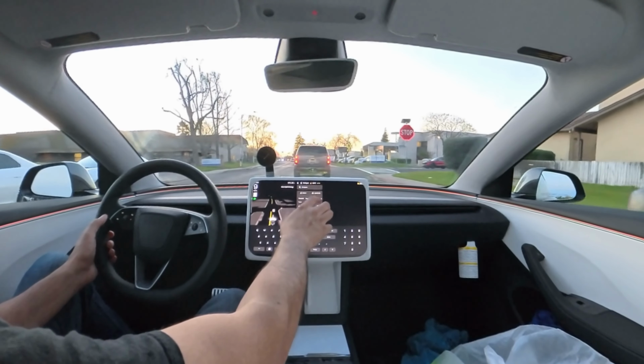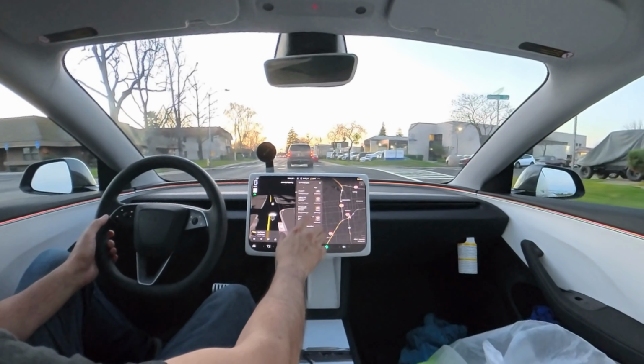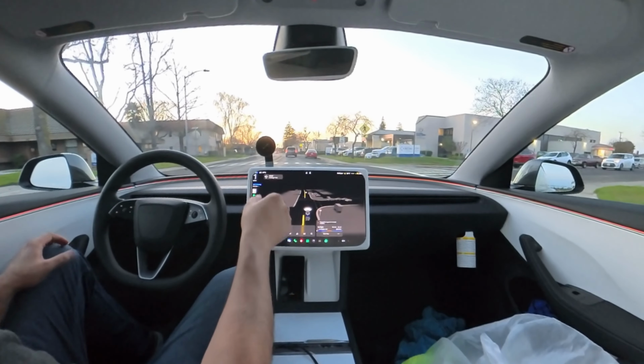I'm going to set a destination for charging. We'll set it for this one. This is the one that I always go to. Okay, go ahead and start self-driving.